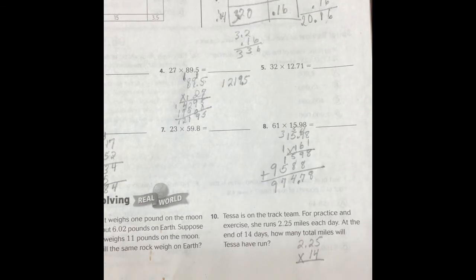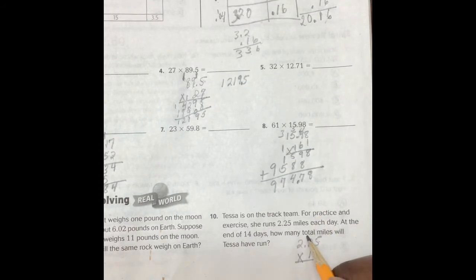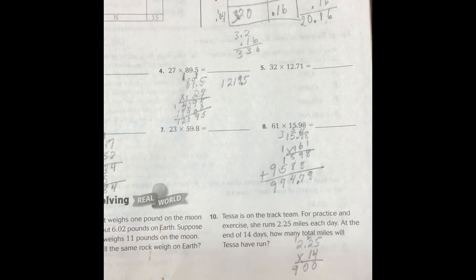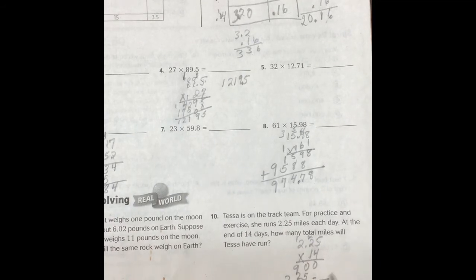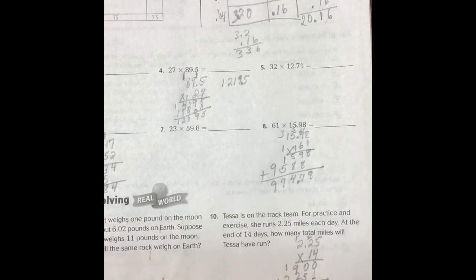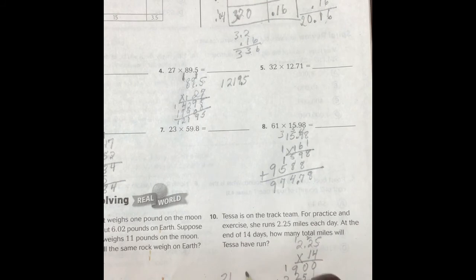for 14 days, 4 times 5 is 20. 4 times 2 is 8, plus 2 is 10. 4 times 2 is 8, plus 1 is 9. Then we move over 1. 1 times 5, 1 times 2, 1 times 2. Add together. This is 0, 5, 11. So it's 31 and 50 hundredths of a mile.